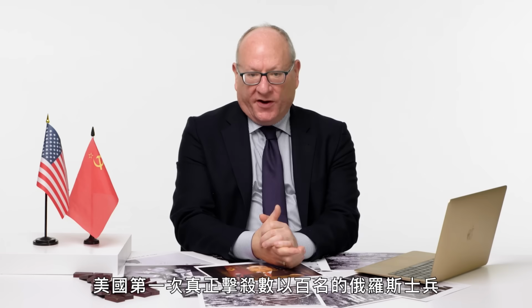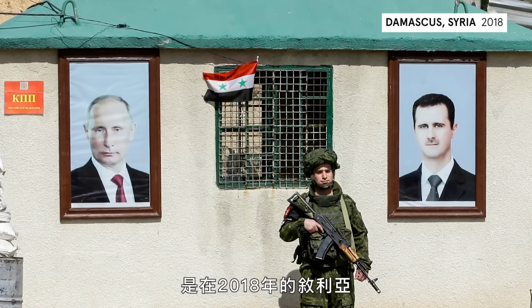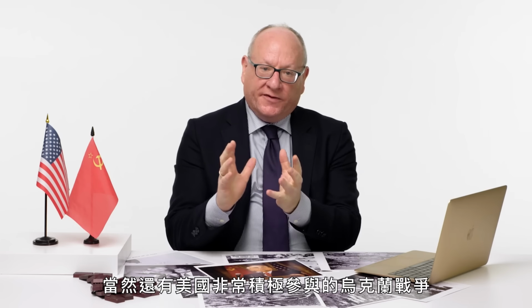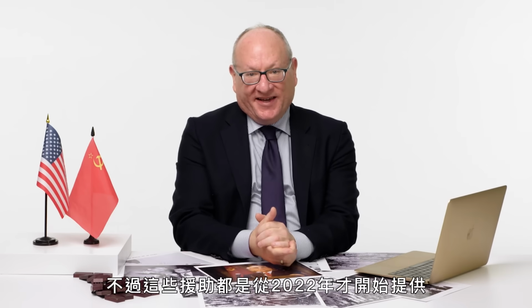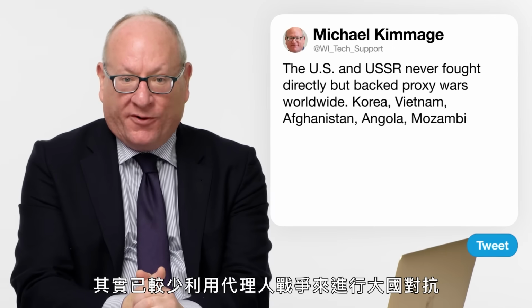The first time that the U.S. really knocks off several hundred Russian soldiers, not Soviet, but Russian, is actually in Syria in 2018. And of course, the U.S. is very directly involved in the war in Ukraine, and it's U.S. weaponry and military assistance that's resulting in the death of Russian soldiers, but that's of course something that begins in 2022. So the world that we live in now is less of a proxy war world than the world of the Cold War.